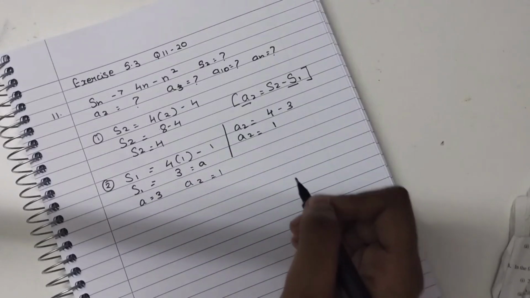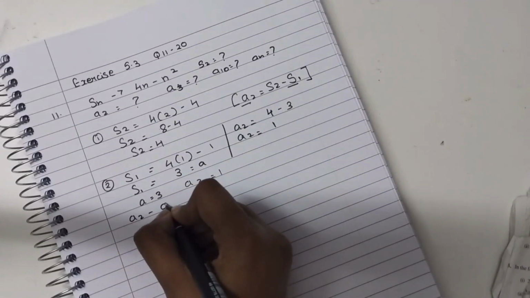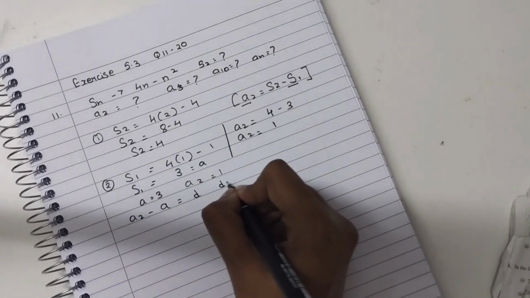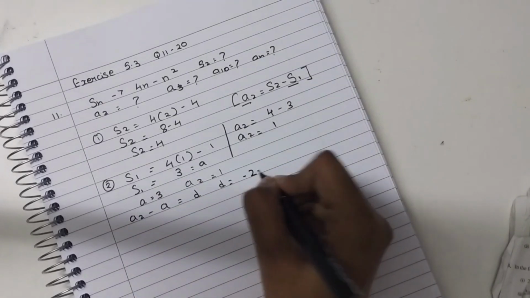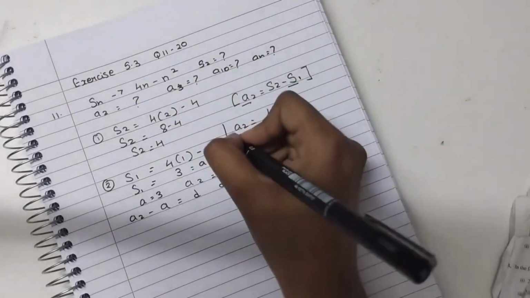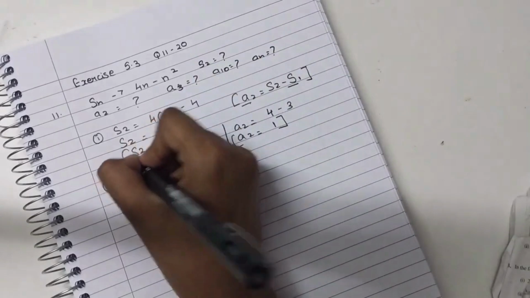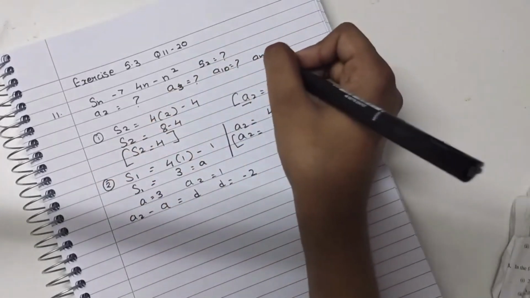So the common difference D is A2 minus A, and the value of D is equal to negative 2. We already found the values of A2 and S2. We need to find the values of A3, A10, and AN.